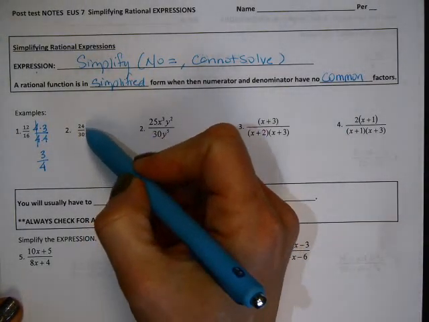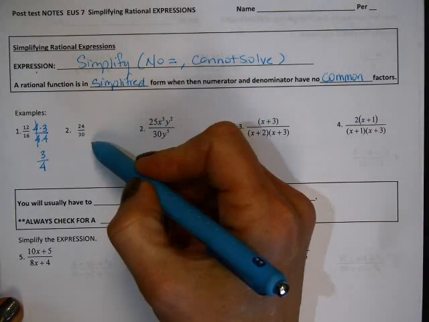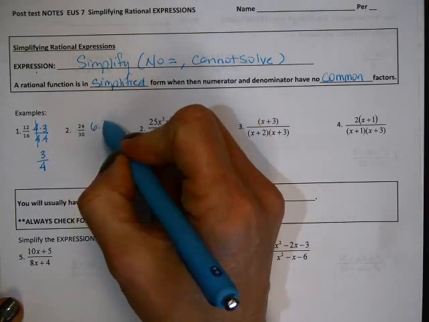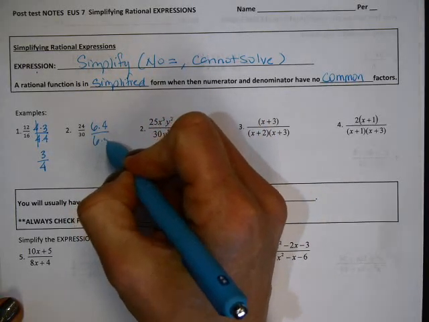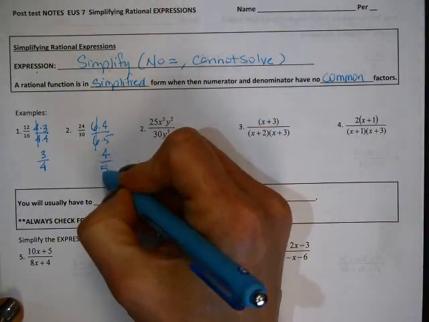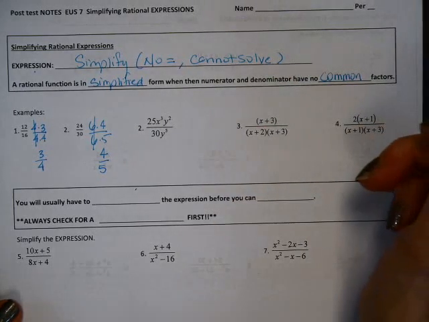So again, you start trying to think what common term you have in 24 and 30. And 2 goes into both of them, 3 does, but even bigger, 6 goes into both of them. 6 times 4 and 6 times 5. So you cancel your 6's, and it simplifies down to 4/5. Okay, let's throw in some variables.